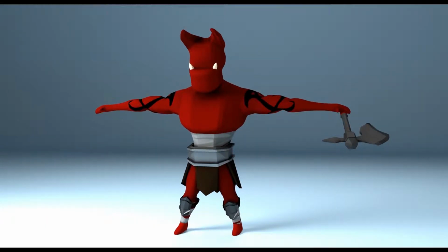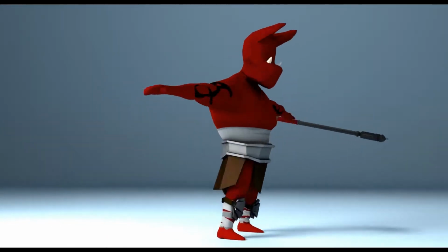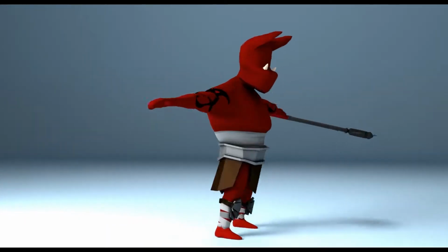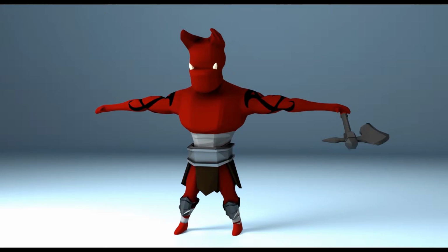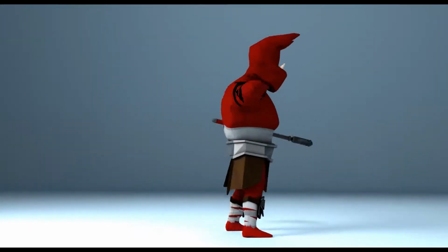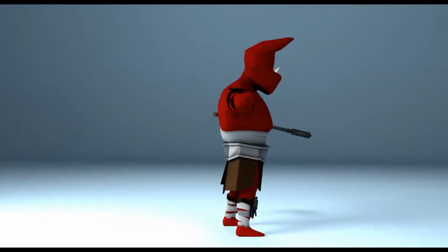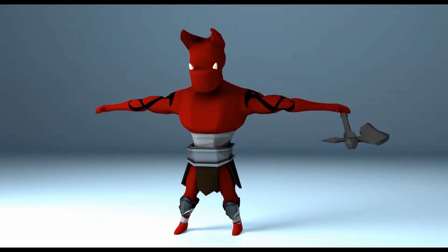This time, I'm going to explain to you how I would texture a character in 4 main steps, and we're going to use that orc model that we built in last week's video as an example. So sit back, relax, and let me make the mistakes for you.